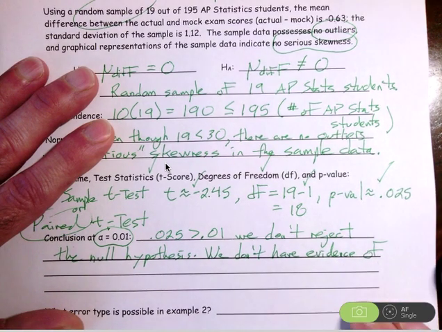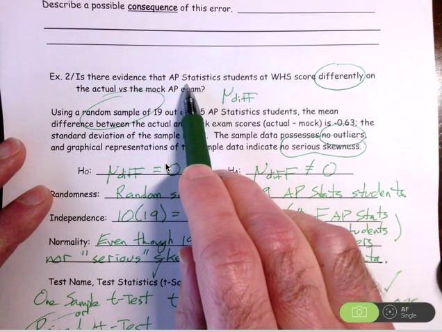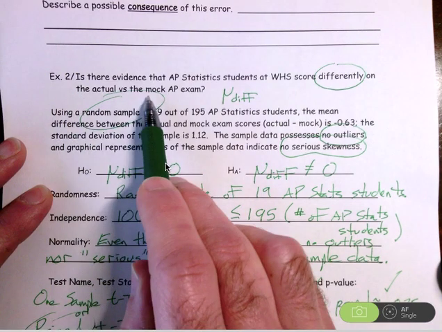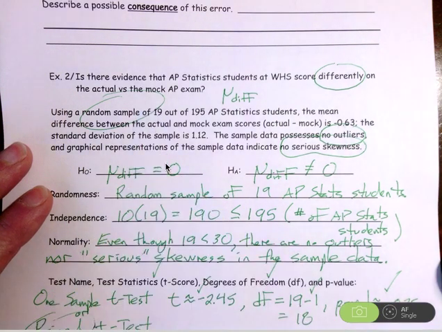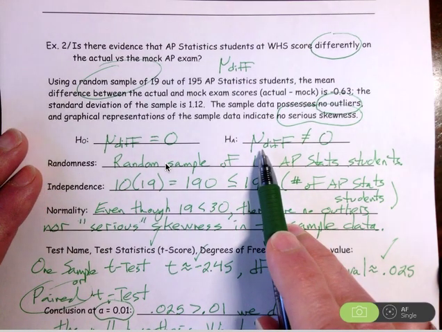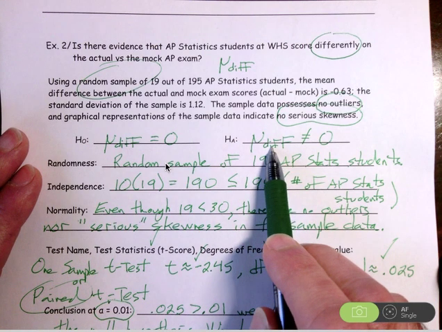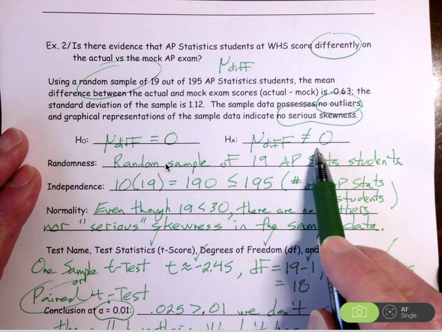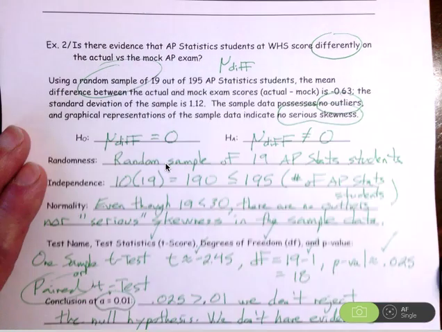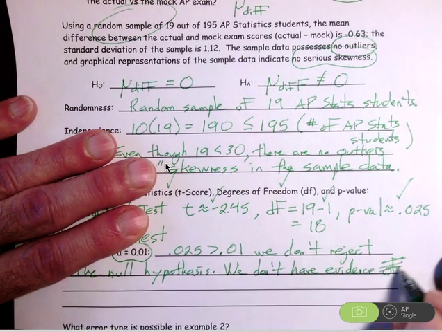Evidence of what? Well, go back to the context. We don't have evidence that AP Stats students at WHS score differently on the actual versus the mock exam. You can literally use the words in the question. If you wanted to describe this, you could say that we do not have evidence that the real average difference between actual and mock exams is different from 0, but that seems more awkward. I would just copy the words.